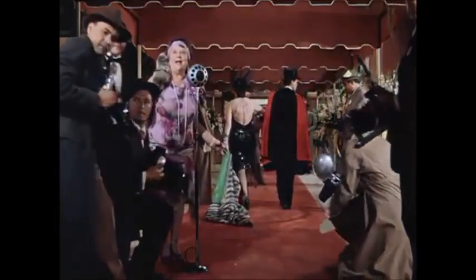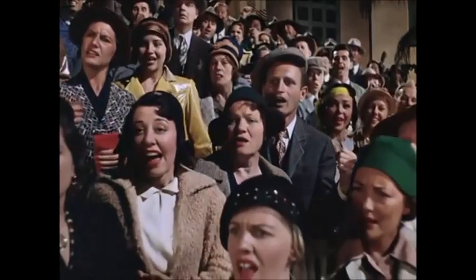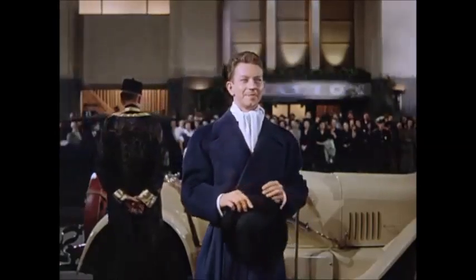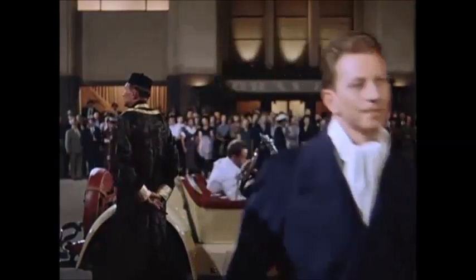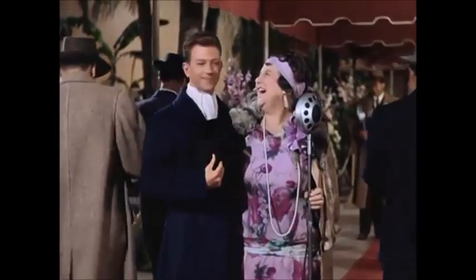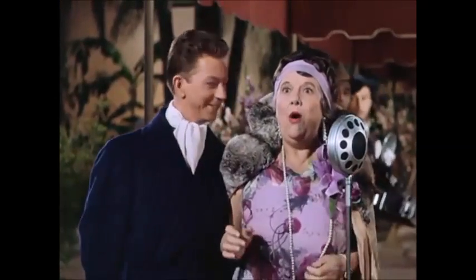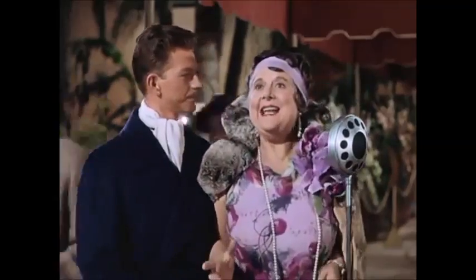Well, well, well, it's Cosmo Brown. Cosmo is Don Lockwood's best friend. He plays the piano on the set for Don and Lena to get them into those romantic moods. Oh, folks, this is it. This is it.